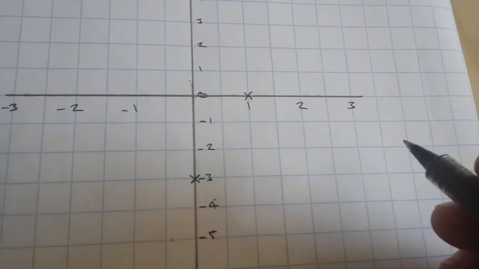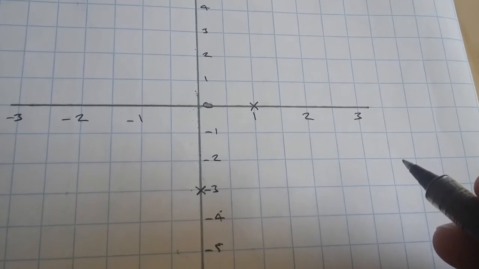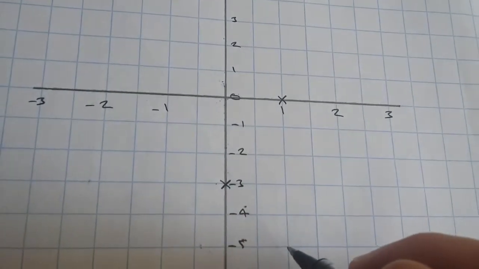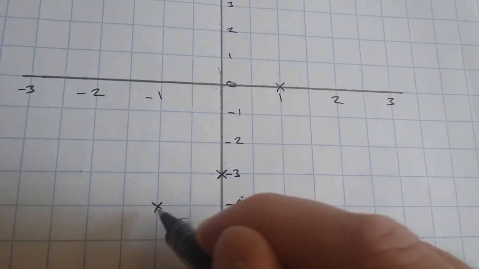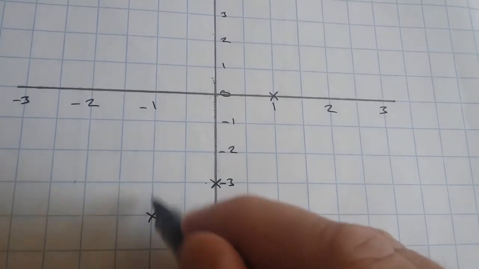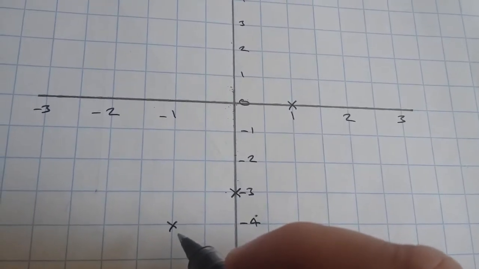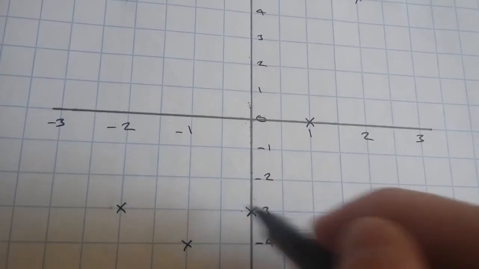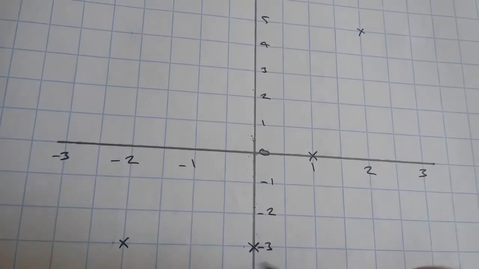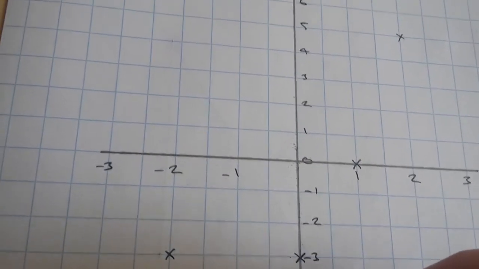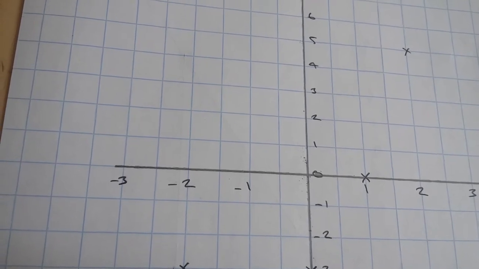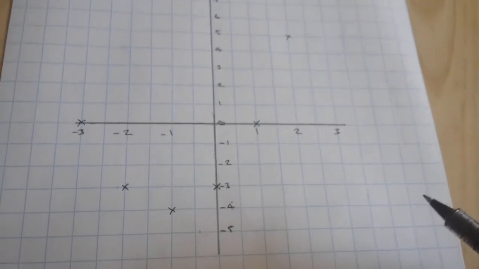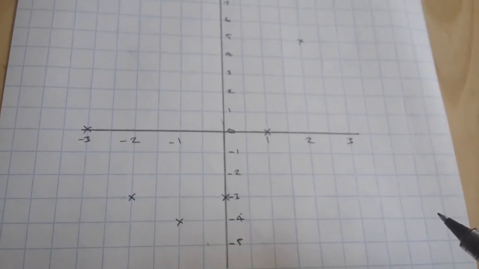Just to show you the negatives, when x was minus 1, we had the minimum value of minus 4. So minus 1, minus 4 is there. And that will be my line of symmetry. When x was minus 2, I had the value minus 3. So mirroring that point there across the line of symmetry. And we also had the point when it was minus 3 at x, the y value was 0. So again, got that symmetry there. So there you go, we're going to see a nice U-shaped parabola.